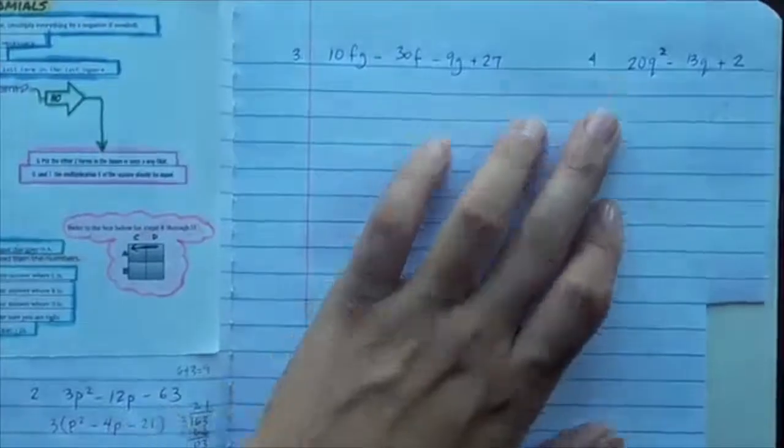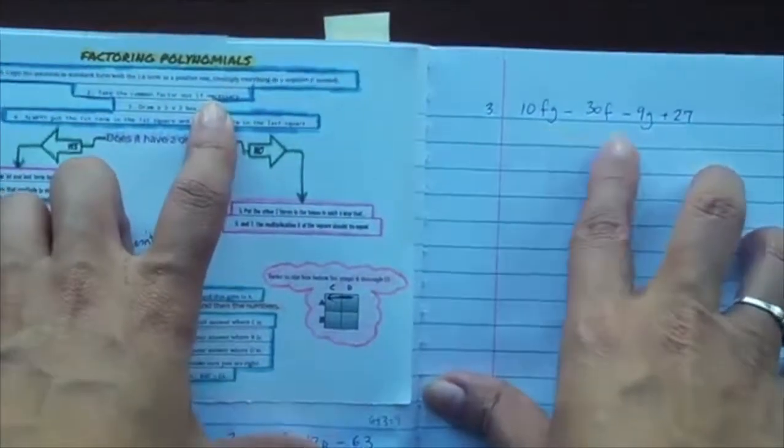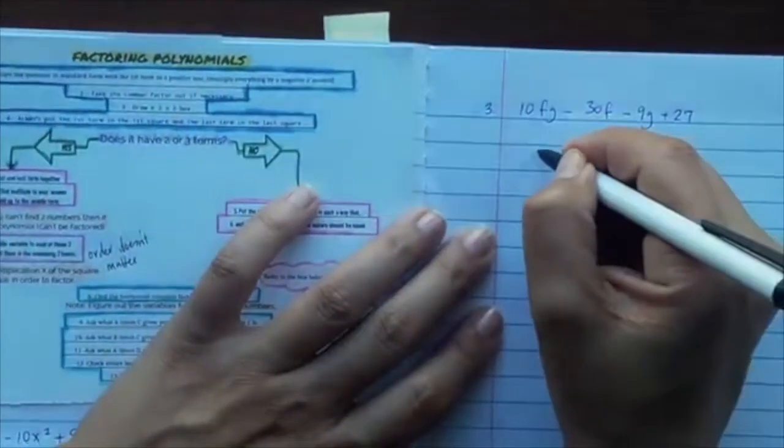So we're just going to continue taking a look at factoring. This is going to be factoring part 2, and we're going to pick up where we left off. Looking at number 3, you're given 4 terms. So again, 2 by 2 box, common factor, no common factor. 2 by 2 box.